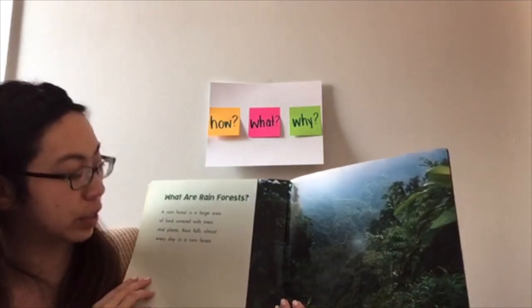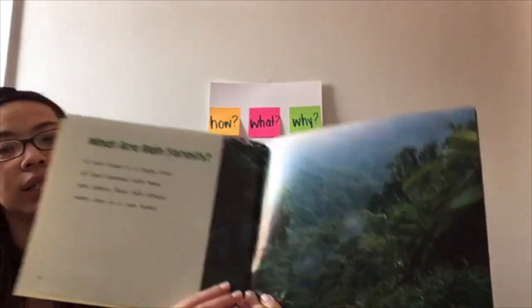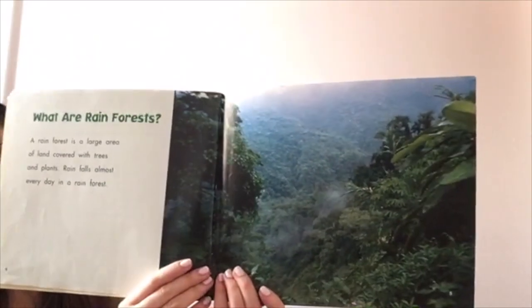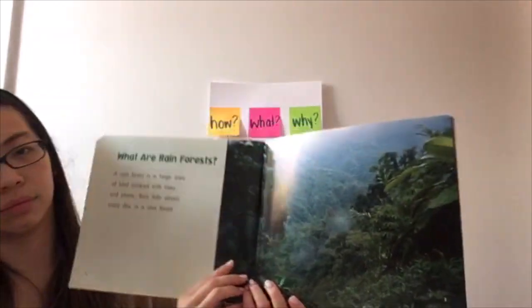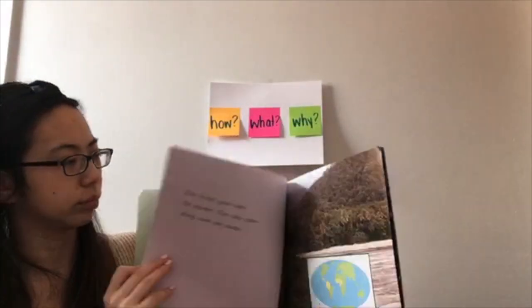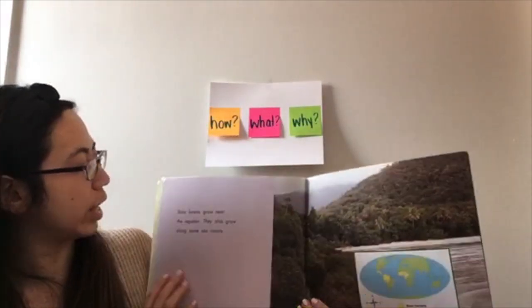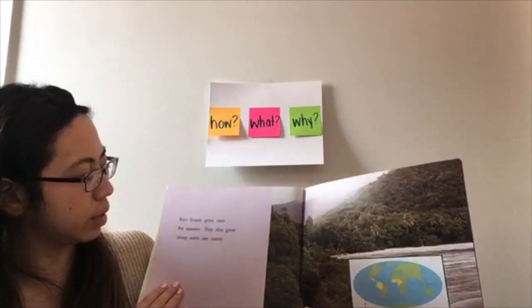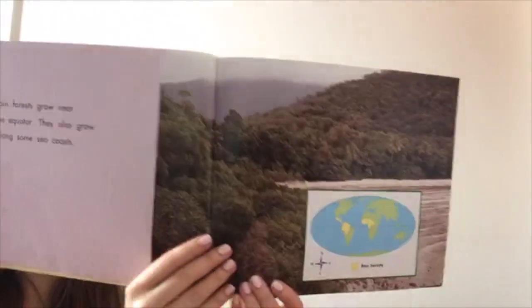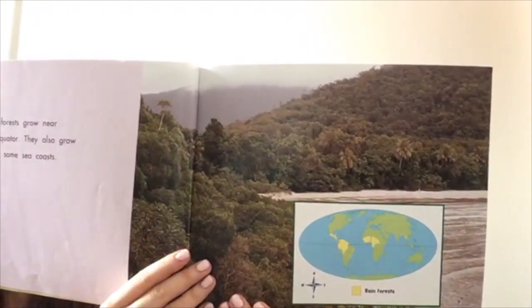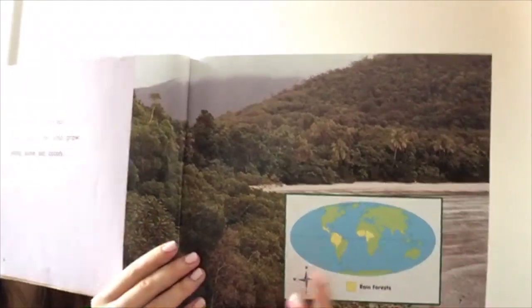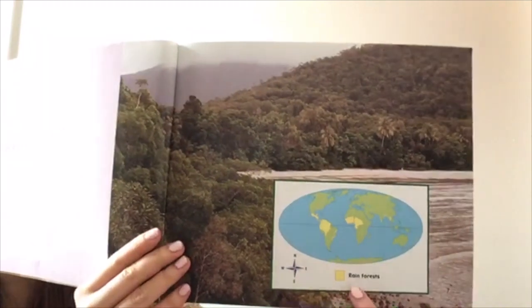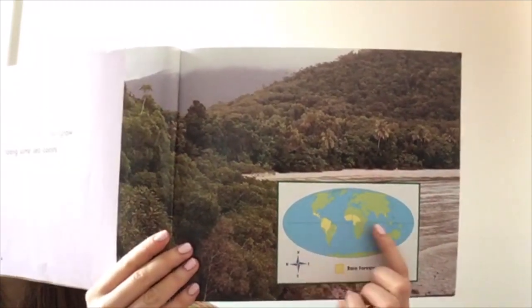Rain falls almost every day in a rainforest. Rainforests grow near the equator. They also grow along some sea coasts. In this picture, we see there's a map, and this shows where rainforests are around the world.